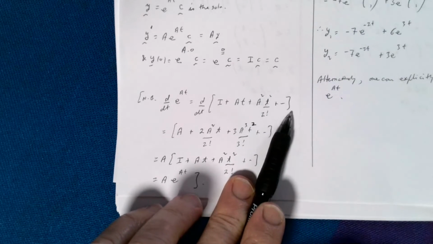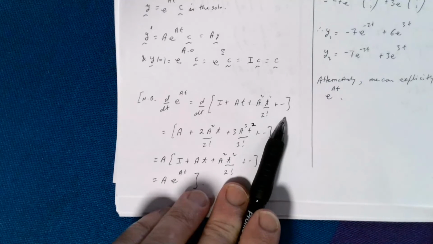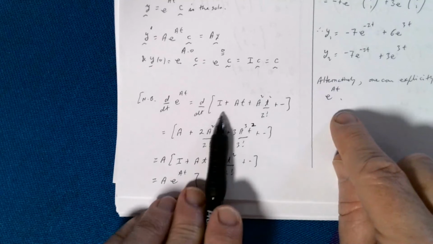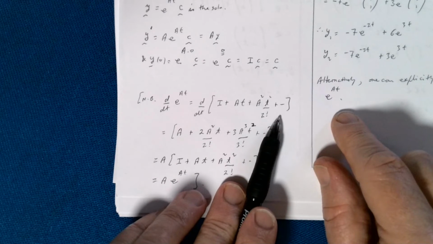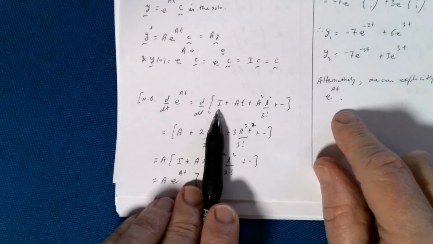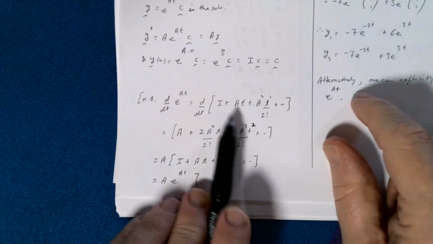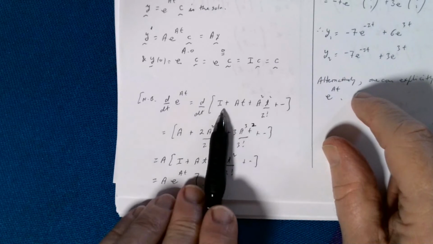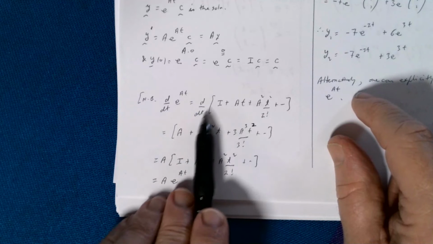Now this is a power series, and you will know from analysis courses, I hope, that you're allowed to differentiate power series as long as you stay in the region of convergence, and nothing goes wrong. Well, the series for e converges everywhere, so there's no problem here. So I differentiate everything term by term.